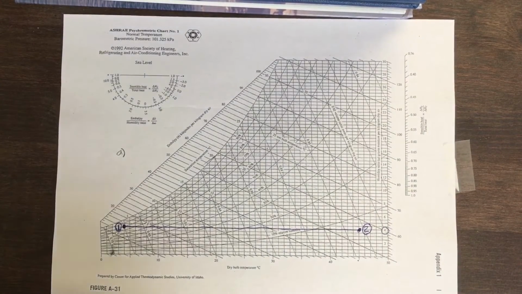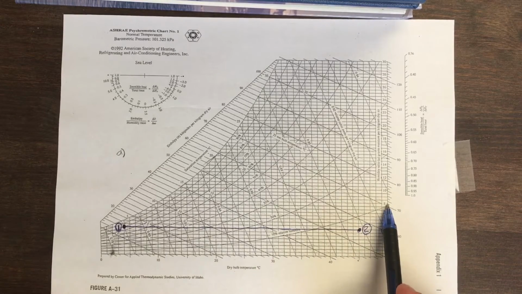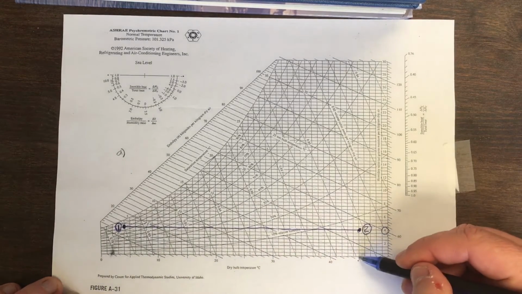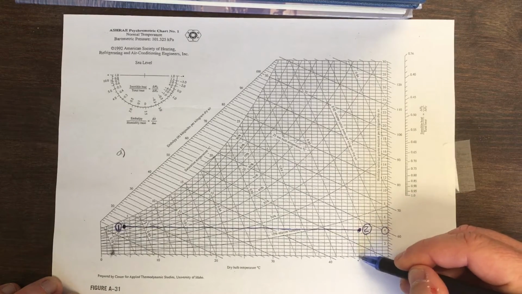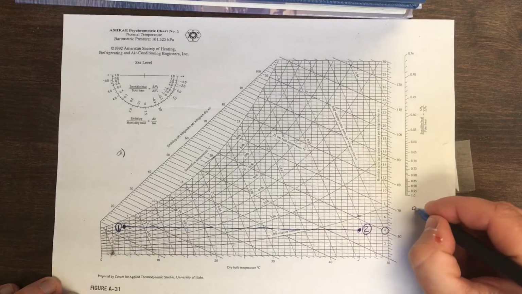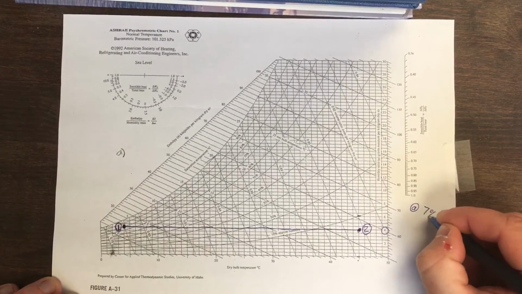Okay, so first thing we want is the relative humidity at 2. We can see we are lower than this 10% relative humidity line. And from what I described earlier, no humidity would be 0% relative humidity, so 0 on humidity ratio. So it looks like we're closer to 10 than we are to 0. I don't know, you call that 7%, something like that, less than 10%.